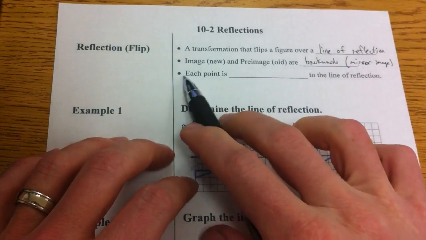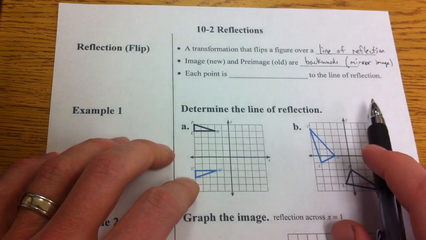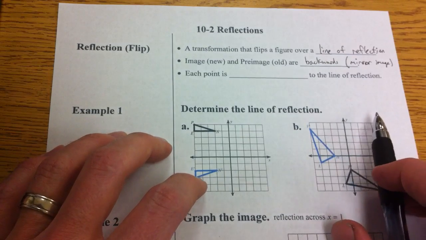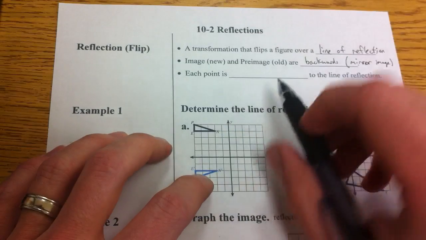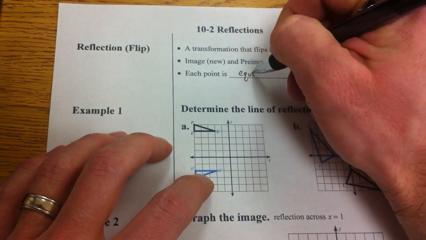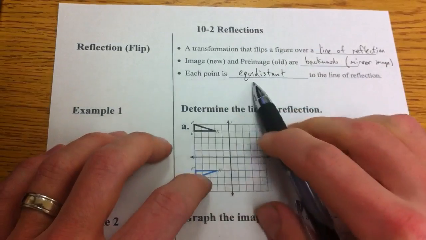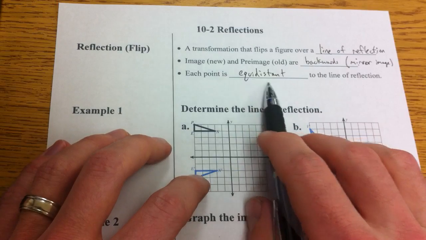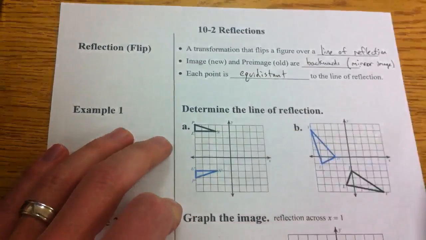And lastly then, each point is blank to the line of reflection. Well, if you think of yourself looking in a mirror, you are the same distance away from the mirror. So each point is, we call that equidistant. So each point is equidistant to the line of reflection. Equidistant, break it down: equa, meaning equal, and distant, distance. So equal distance, equidistant to the line of reflection.